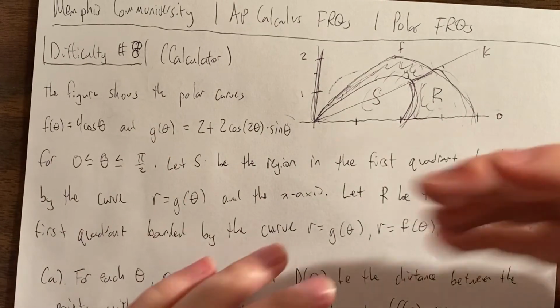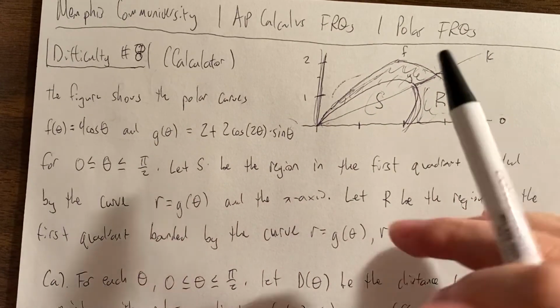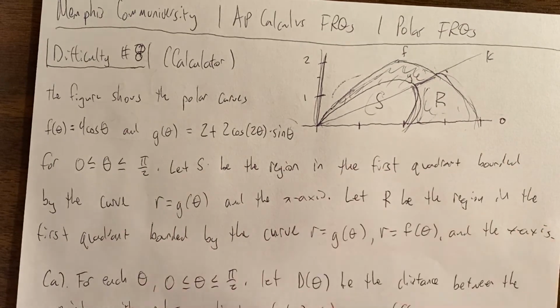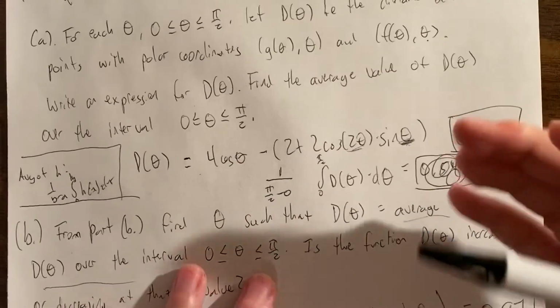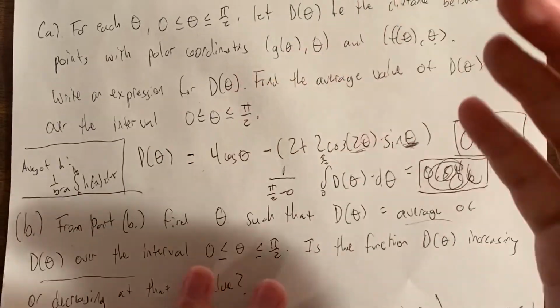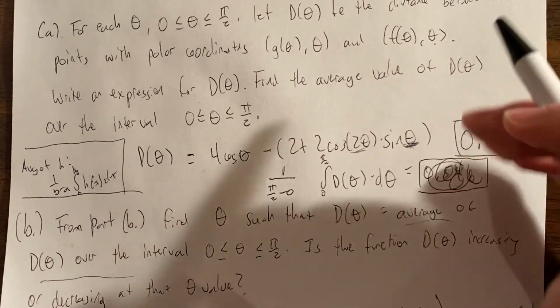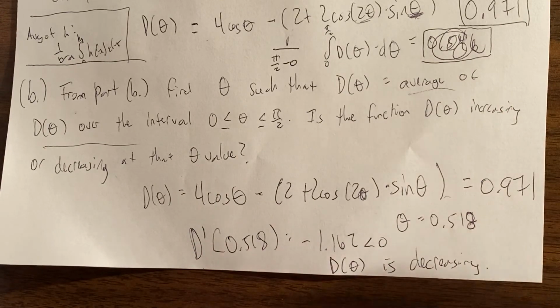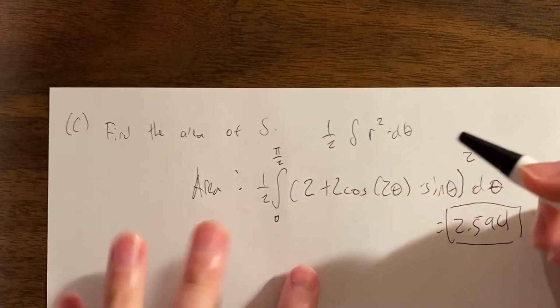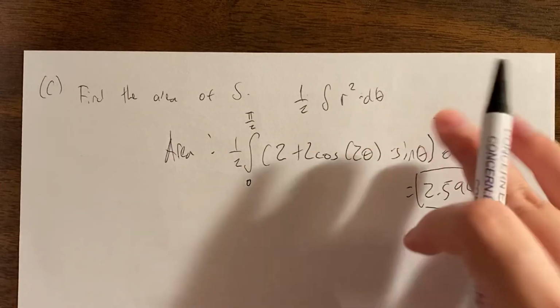So hopefully you saw that while this free response question was a little bit trickier because it asked things that are not normally asked, we were still able to do the questions. We applied our knowledge of distance and average to find the average of distance. Same thing with knowing if a function is increasing or decreasing using its derivative. This question was the most standard question. It was just a normal area question.